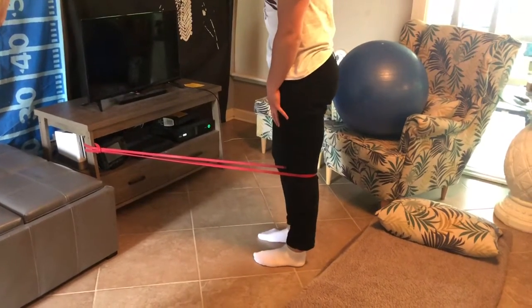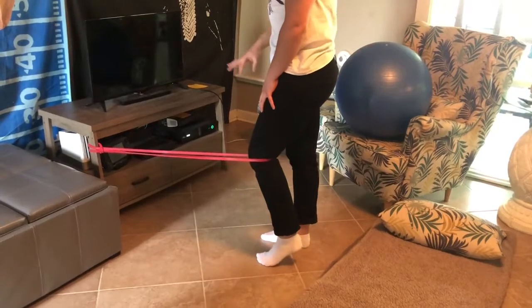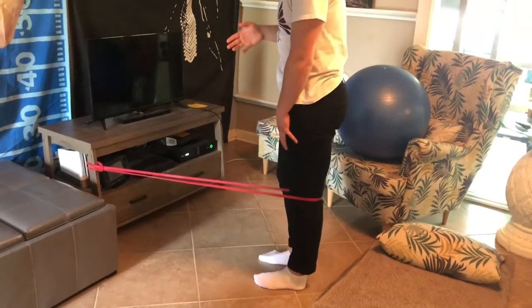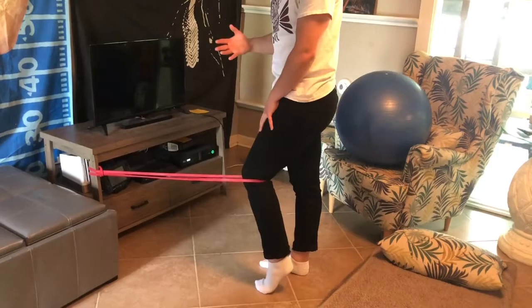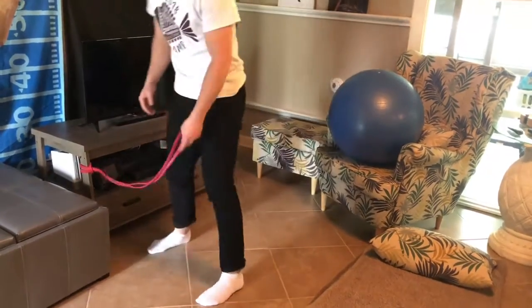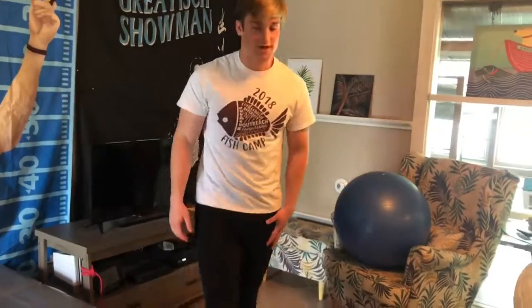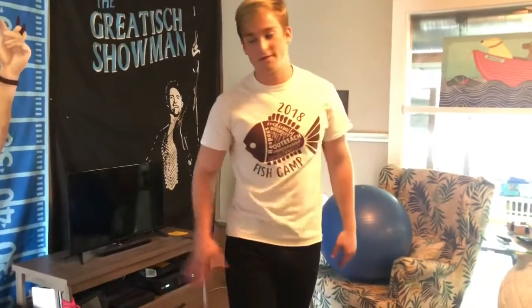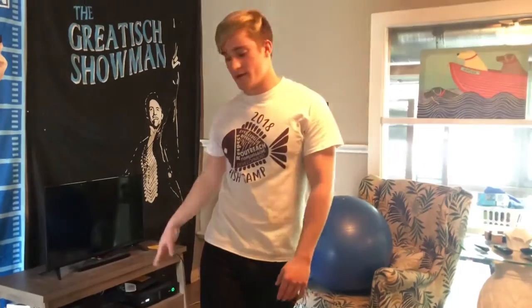So this will be more of an endurance exercise, getting upwards of 15 to 20 reps for this exercise for about 3 sets. So 3 sets, 15 to 20 for that endurance exercise for the quads, really working on strengthening those quads with the mini band or with the long band.